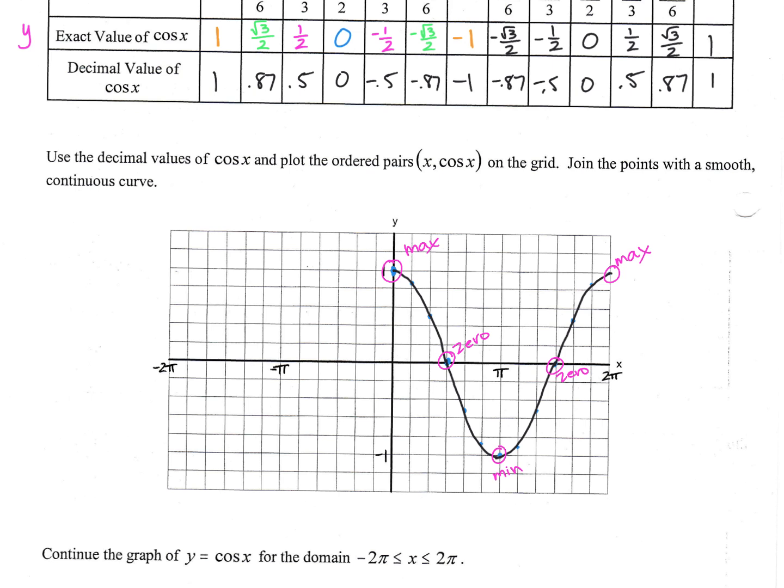So again, we know that if the period of cos is 2 pi, well then it has to repeat the same y values at regular intervals. So I can take those points and I can just rotate each of them back to pi, and that is another way that I can get the rest of my values.